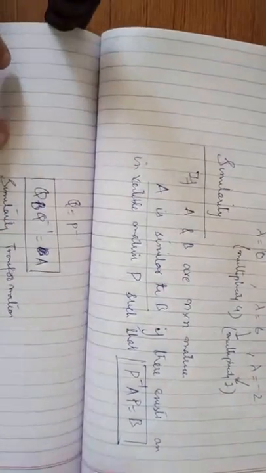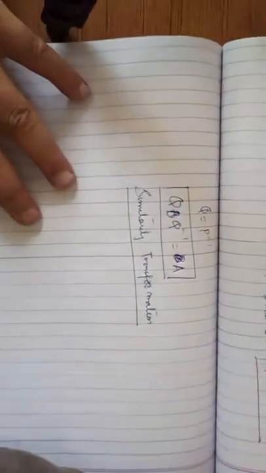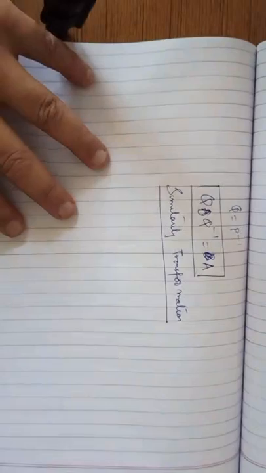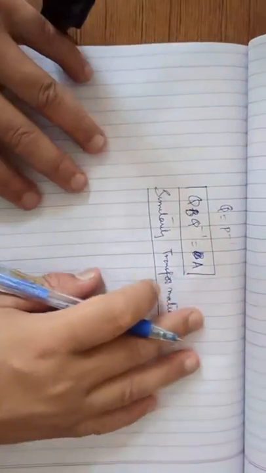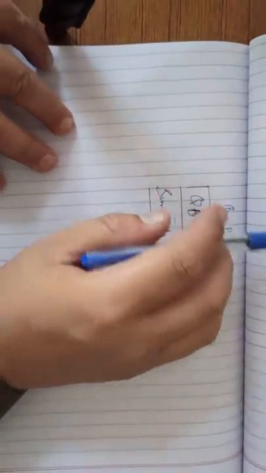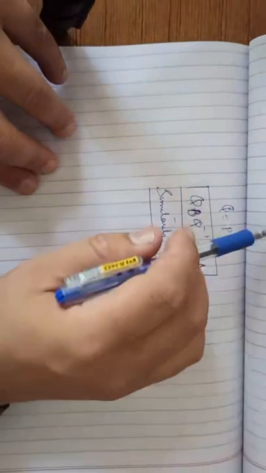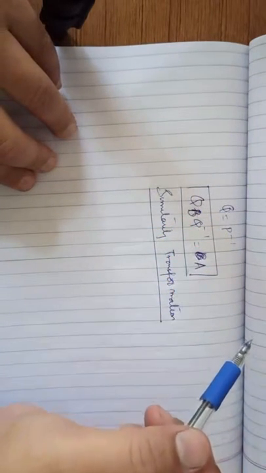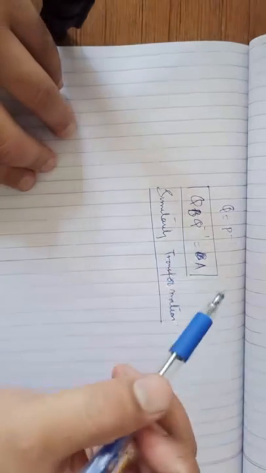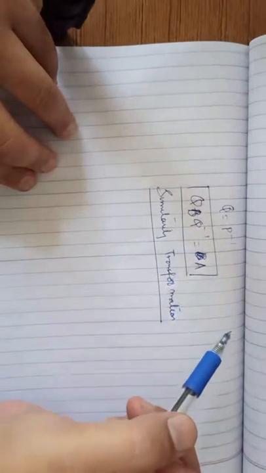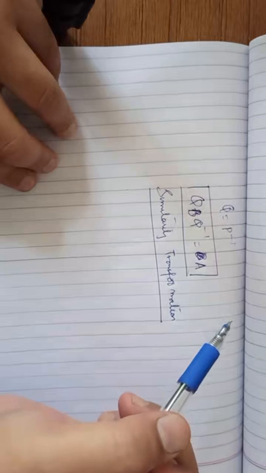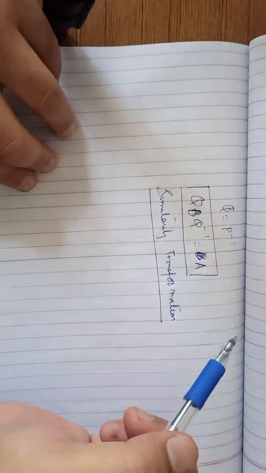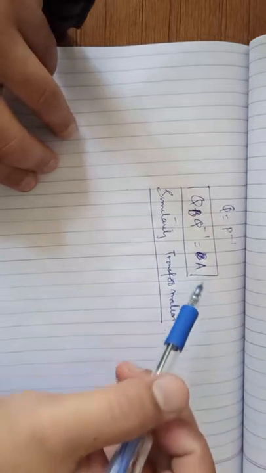The important point here is that if A is similar to B, then A and B have the same characteristic polynomial, and their eigenvalues will be effectively the same with the same multiplicities.